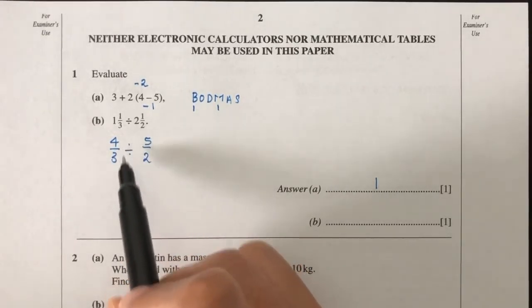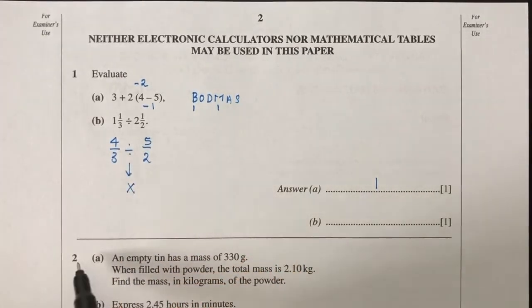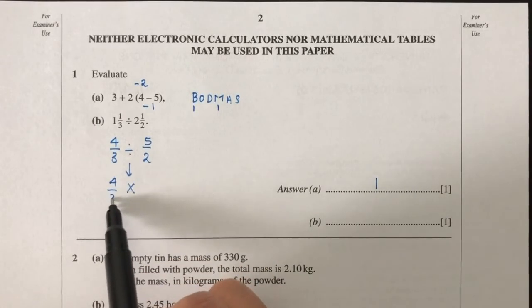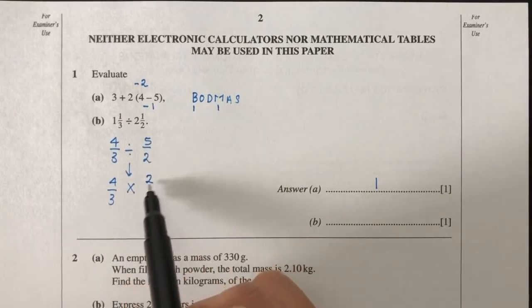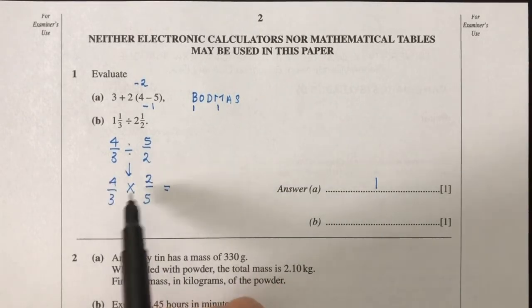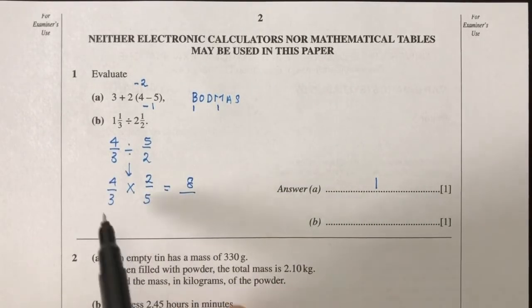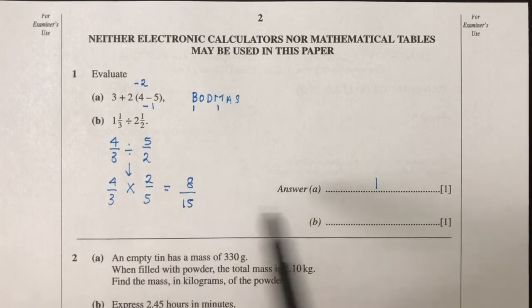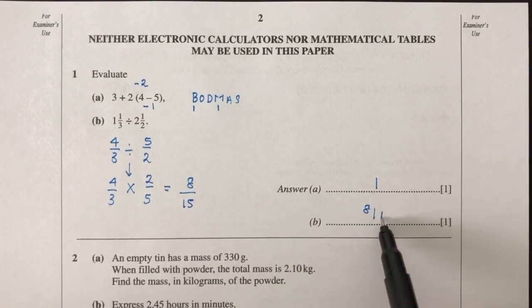Now we have divide. We have to change divide into multiply. So this first one remains the same, and this one we flip upside down. Now we can multiply. 4 times 2 is 8, 3 times 5 is 15. Your answer is 8 over 15.